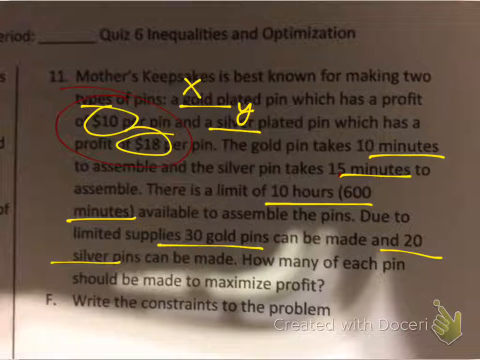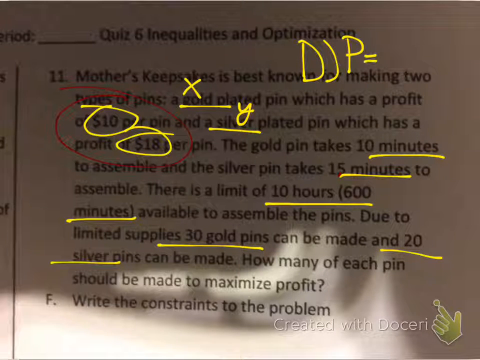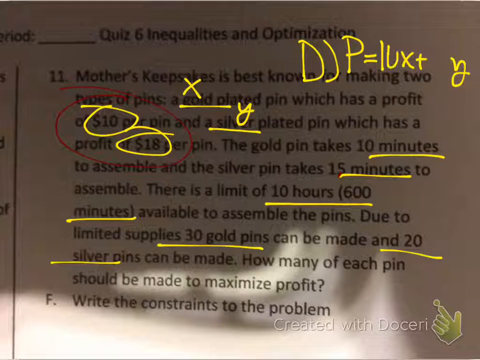Keep in mind, these two numbers will become part of your D. So D here, and I'll put D over here so I can save some space. P is equal to x plus y. X is 10 and y is 18. And then you're done.